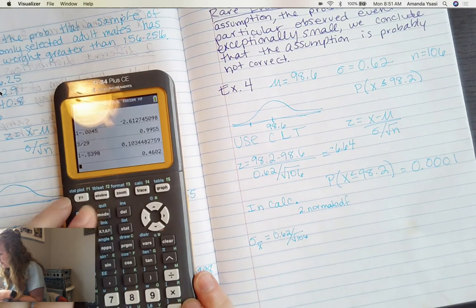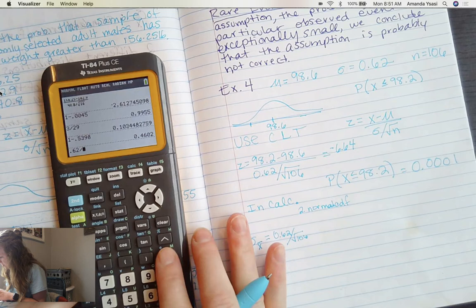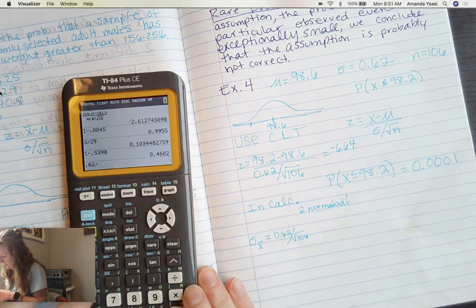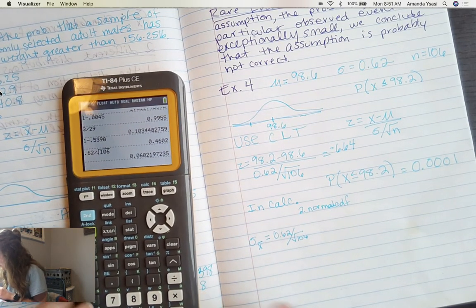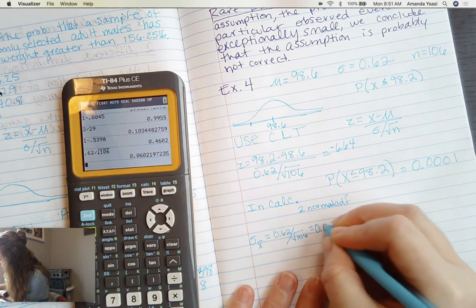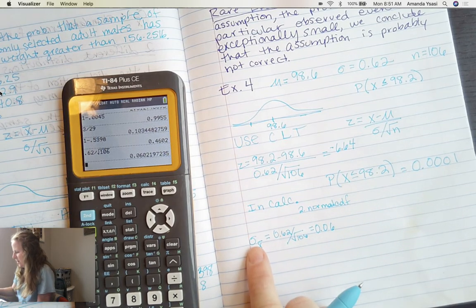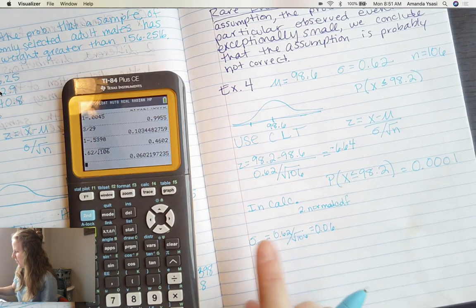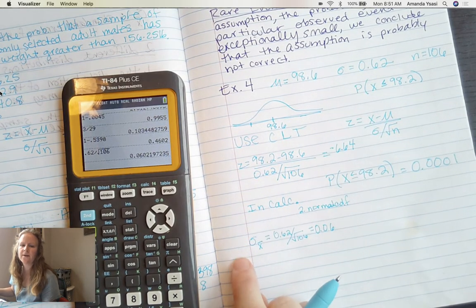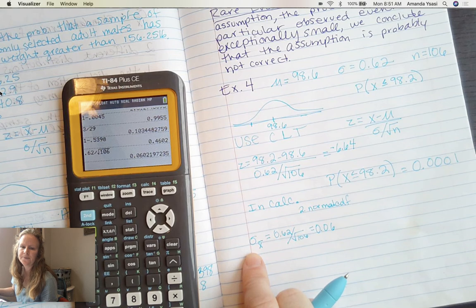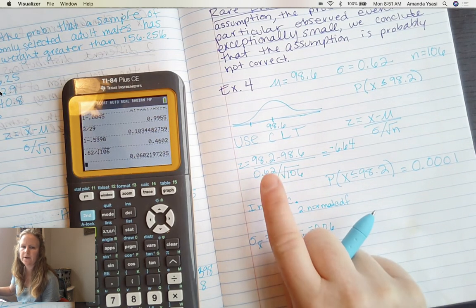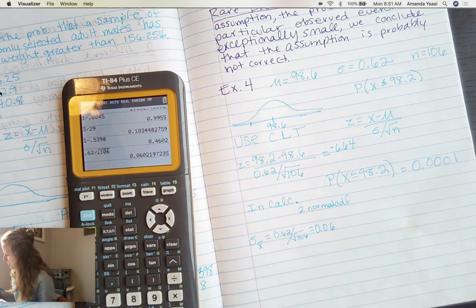So I'm going to show you what that is. 0.62 divided by square root of 106. So you do not put in the sigma that they gave us. You're going to put in the standard error of the mean, which is the denominator of our central limit theorem.